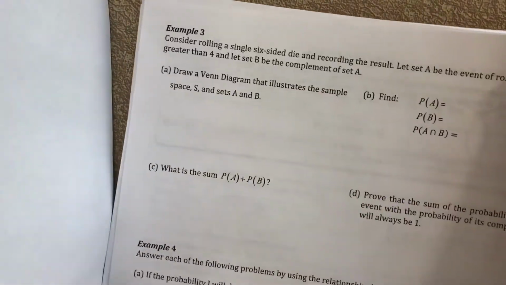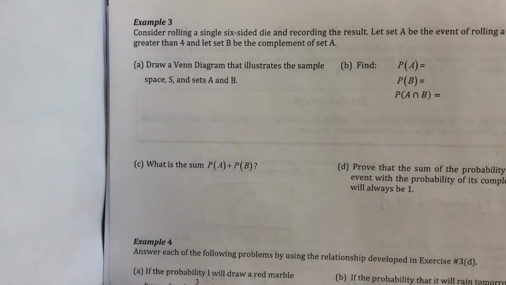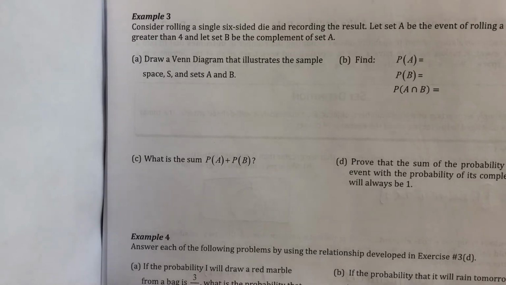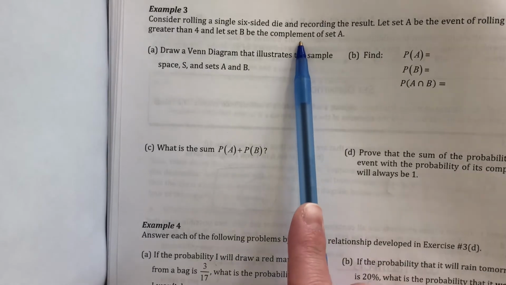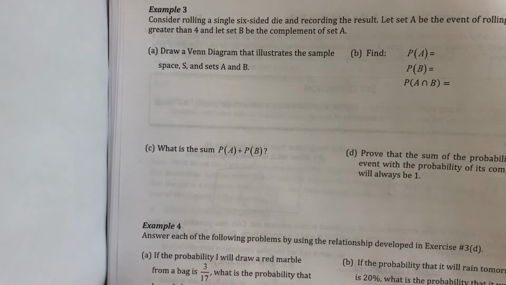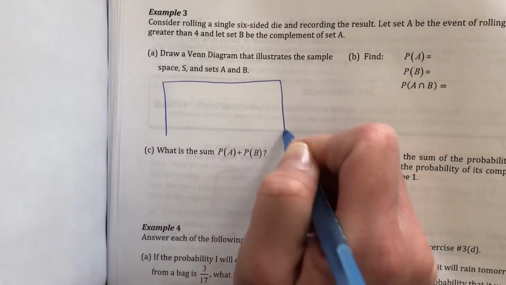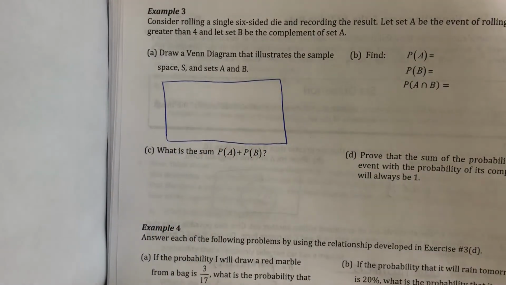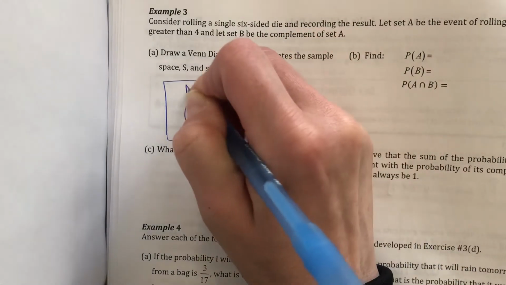If you go to the next page, consider rolling a single six-sided die and recording results. Let set A be the event of rolling a number greater than 4, and B is the complement of the set. Remember from day 1, the complement is what's not in this set. So basically, what's not greater than 4. So we're going to embed some Venn diagrams and some elements from previous lessons. So we've got set A and set B. I'll mark them.